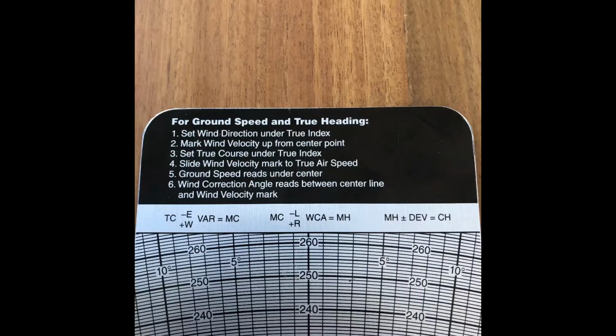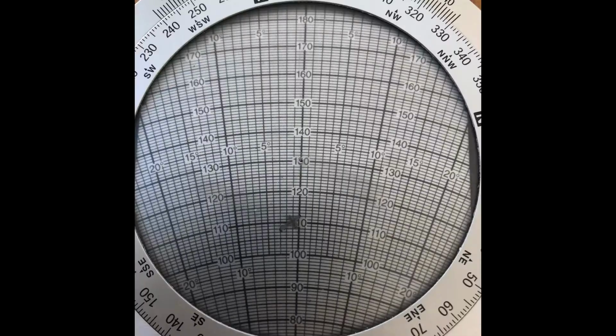Our next step says that our wind correction angle reads between the center line and the mark we made. So we will notice the center line running up and down the center of the card.